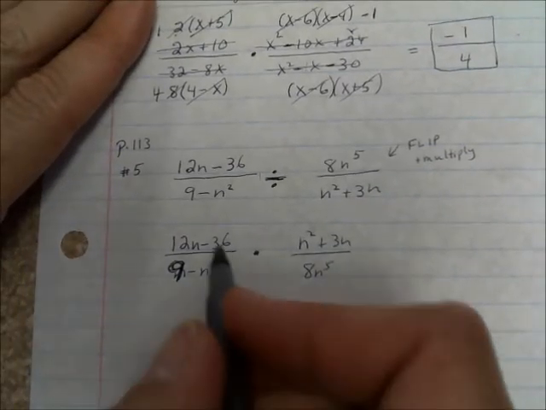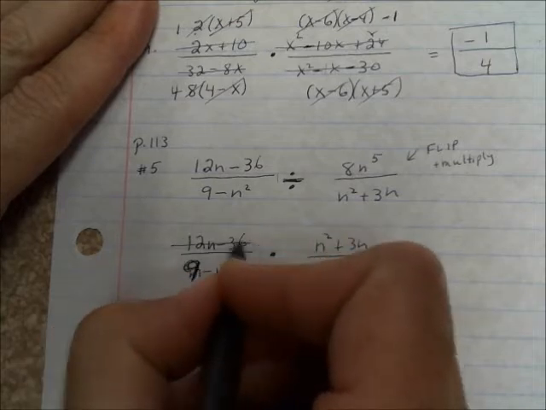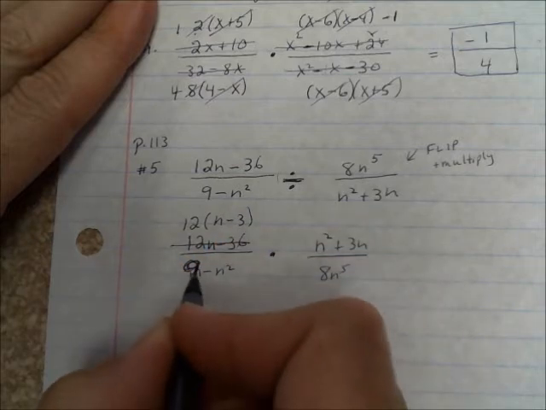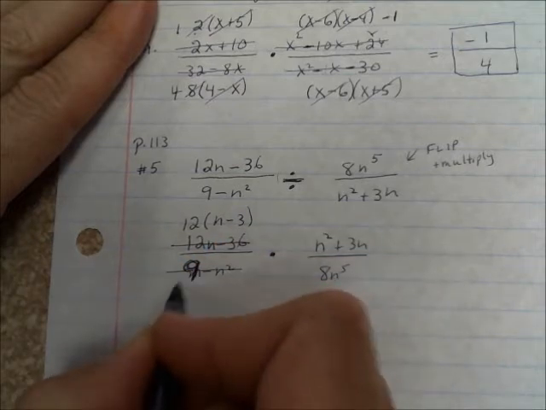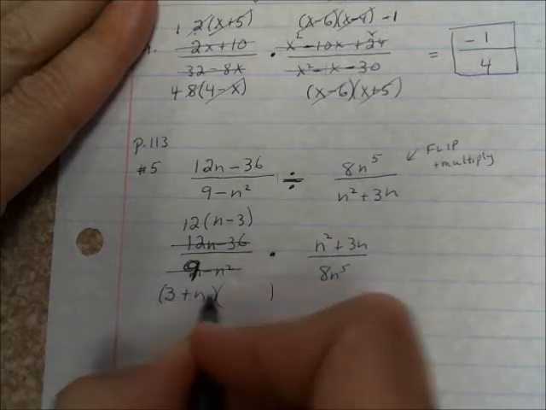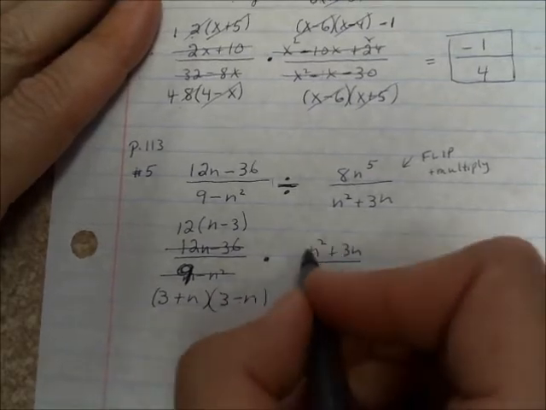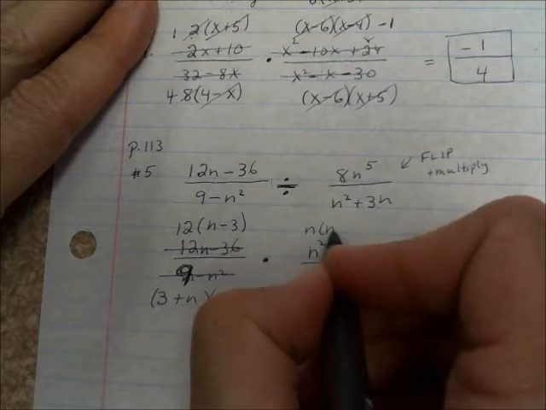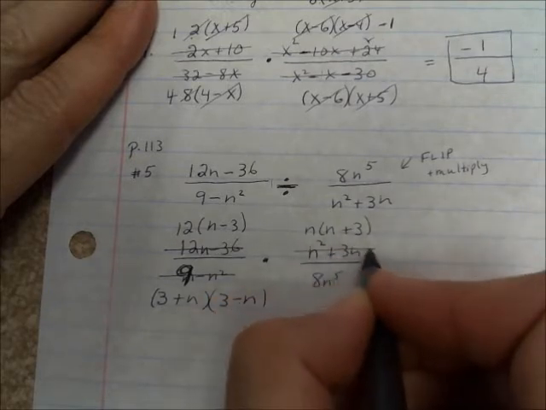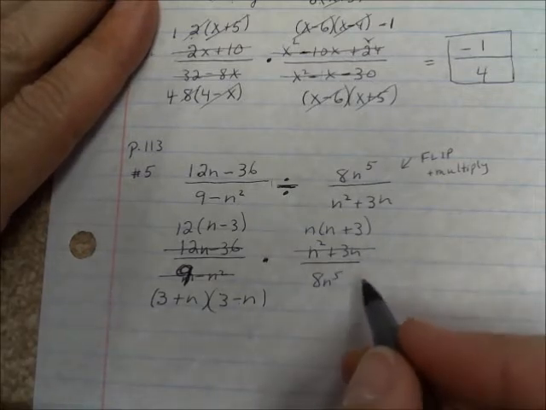So now our job is to factor everything that we can and reduce. So there's a 12 as a GCF here, so I'm going to take the 12 out, and I'm left with n minus 3. This is the difference of two perfect squares. The 9 comes first, so it has to be a 3 coming first plus n and a 3 minus n. Make sure you write it in the correct order. There's a GCF of n here, so it's n times n plus 3 after you remove one of the n's out or divide one n out. And 8n to the 5th is just a monomial, so we can't factor that at all.